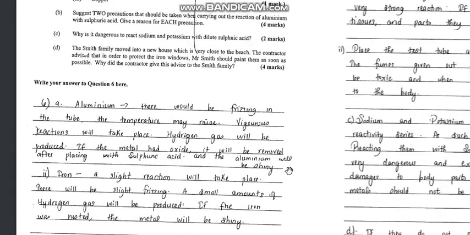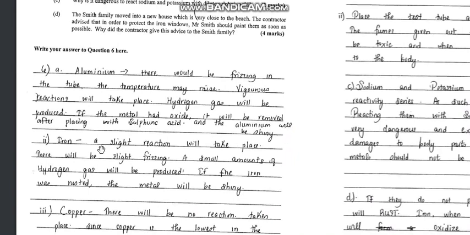And then for the iron now, guys, we'll be explaining the iron. A slight reaction will take place. There will be a slight fizzing. A small amount of hydrogen gas will be produced. If the iron was rusted, the metal will be shiny.